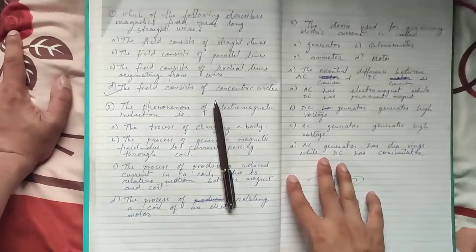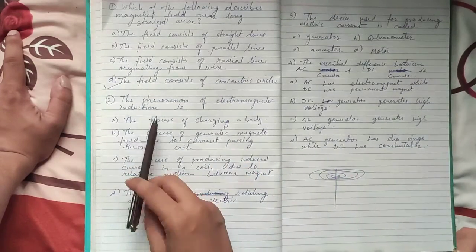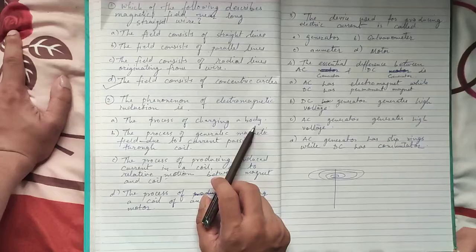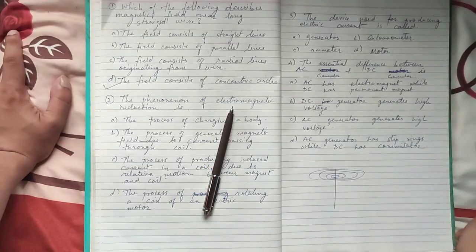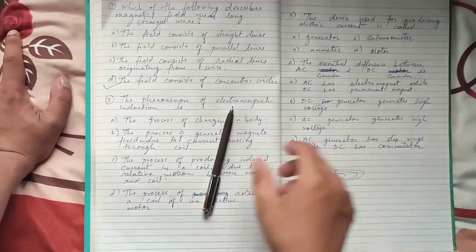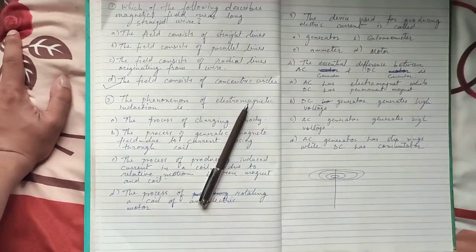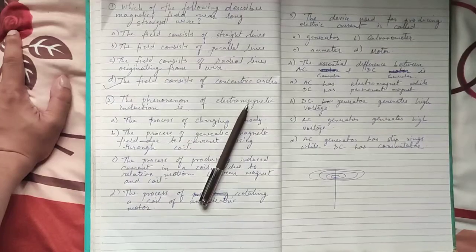So let's see the options. Which one is the correct one? First one, it is the process of charging a body. No, we are not charging a body. That we already studied in class 8. By rubbing a body with plastic or a woolen cloth, we can charge it, or by rubbing a plastic on our hair, we can get it charged. That is not the point.